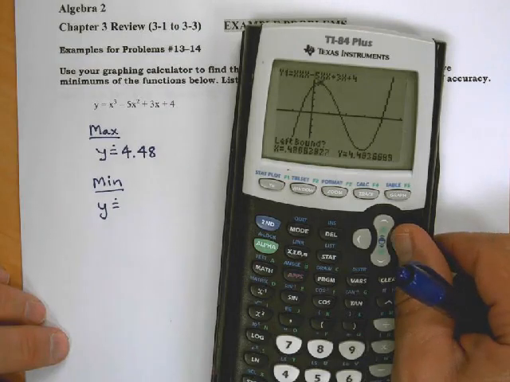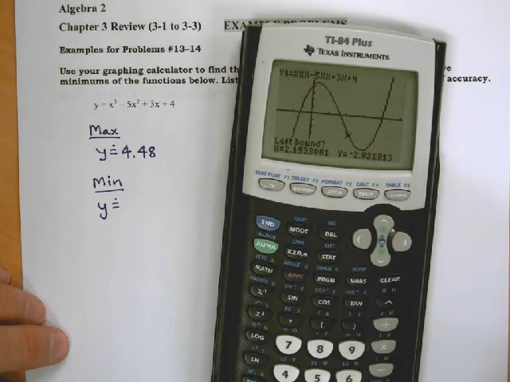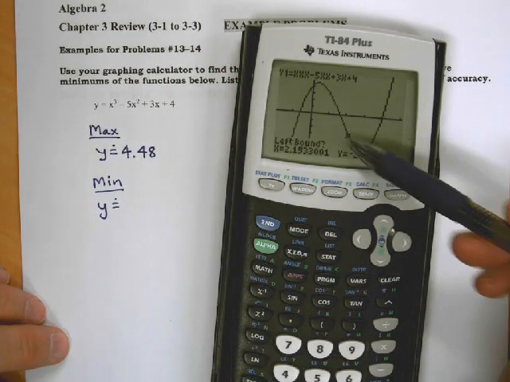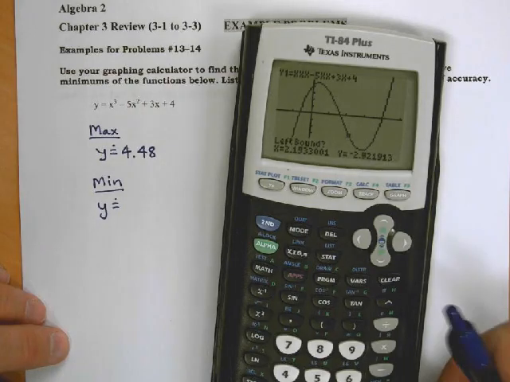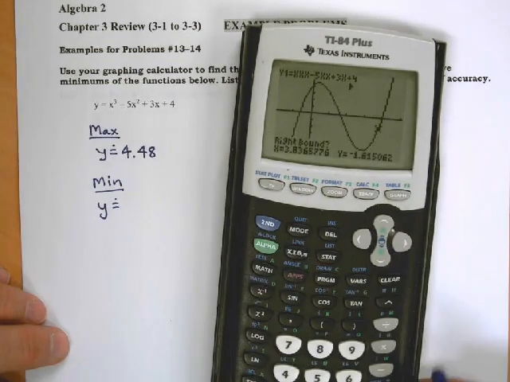Now you want to scroll. When it says left bound, you want to scroll somewhere on the left side of the valley. You can see it says left bound, and I'm on the left hand side of this valley. Hit enter. Now once you go to the right side of the valley, once you're definitely over there, hit enter twice. And that goes right past where it says guess.